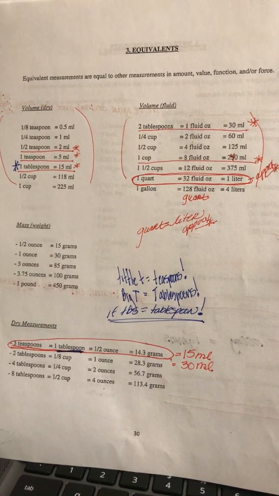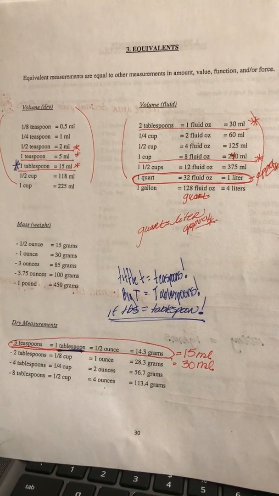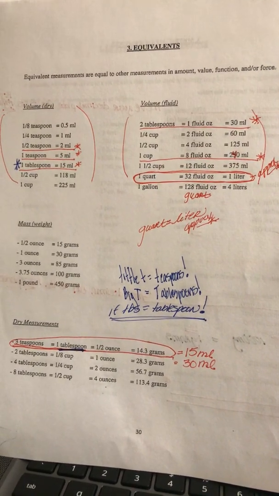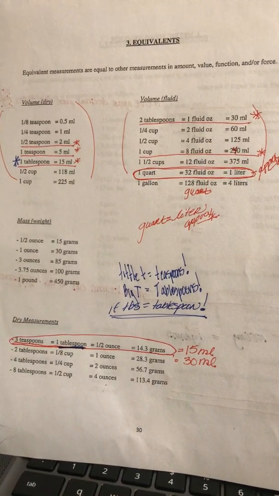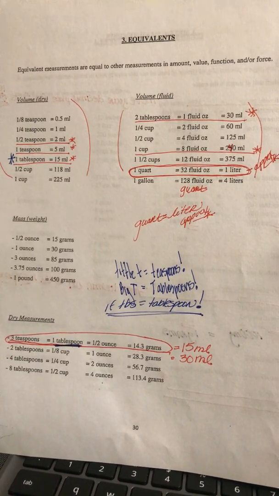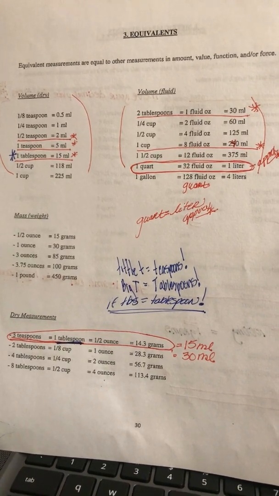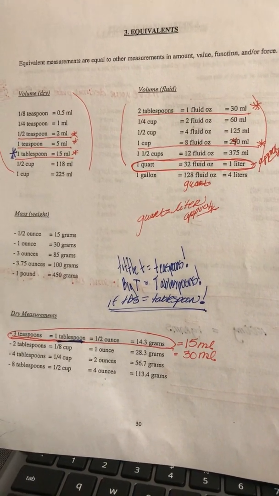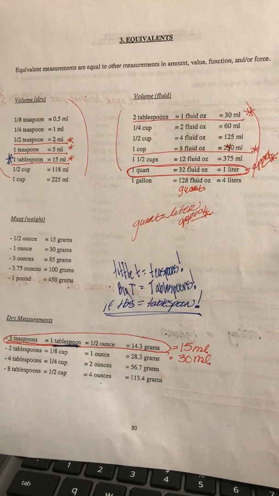So if I got 2 ounces, you just multiply 2 by 30. 4 ounces, 4 by 30. And you just keep going out. It actually changes somewhere in there. It makes it look a little funny. But we know also that 8 fluid ounces times 30 equals 240 milliliters. 240 milliliters is equal to a cup.